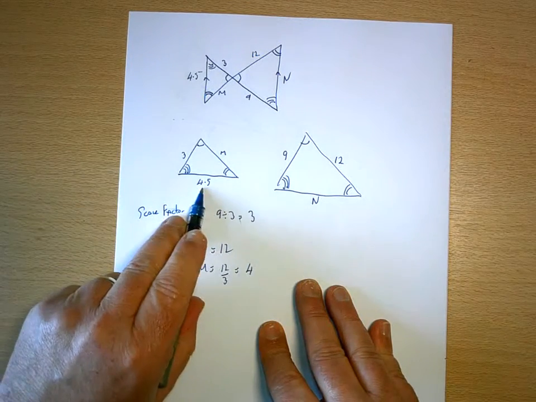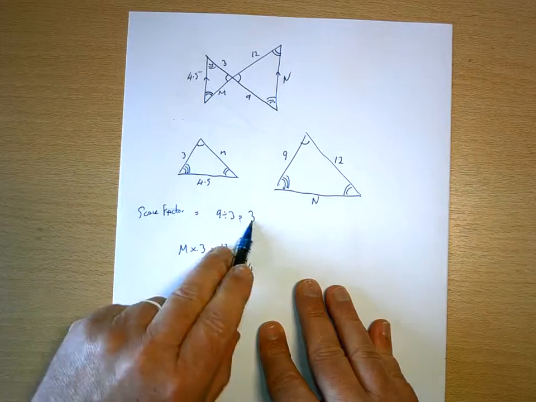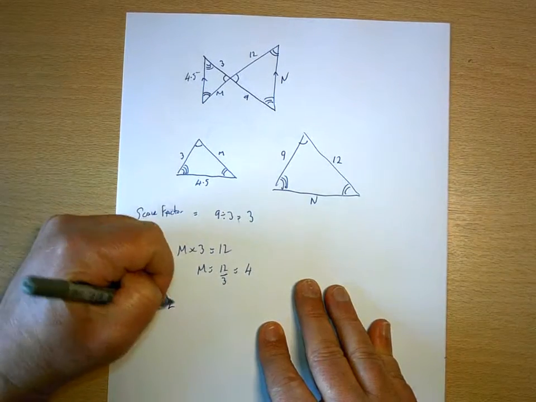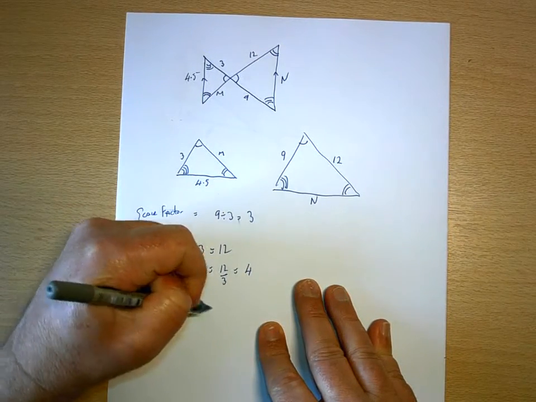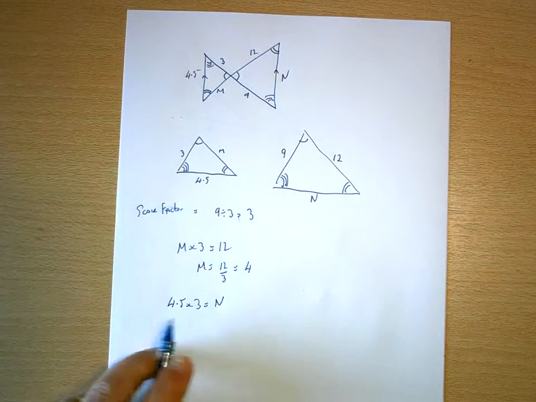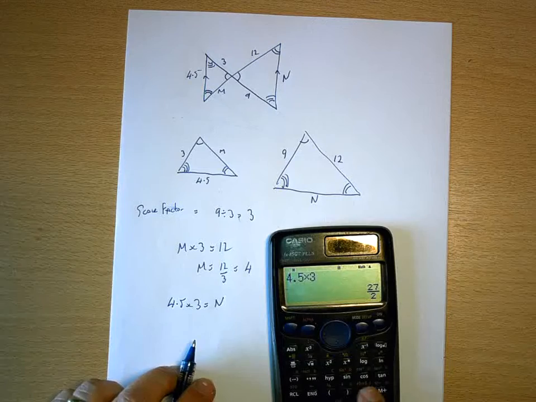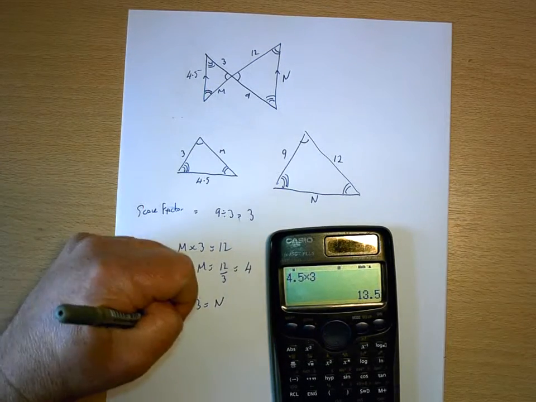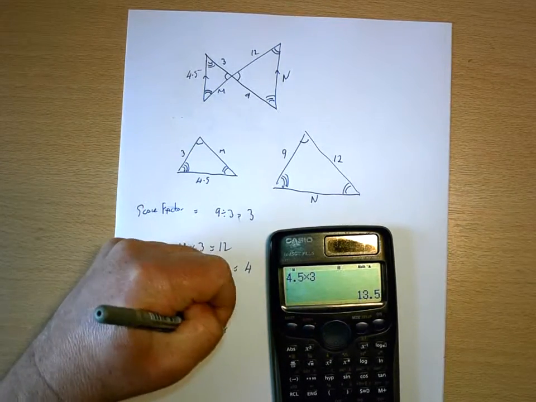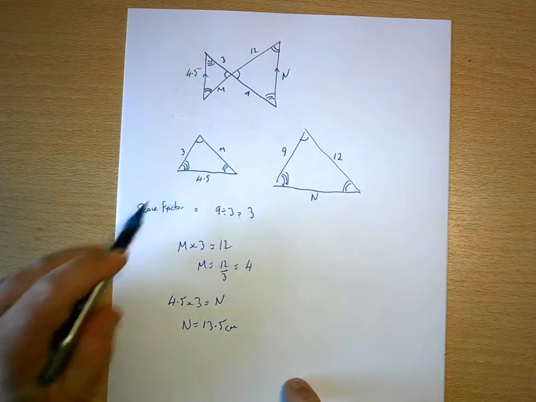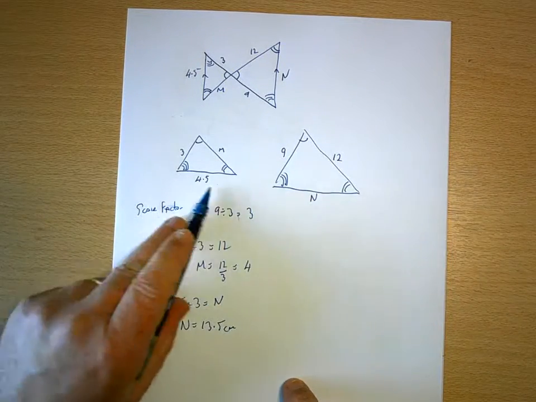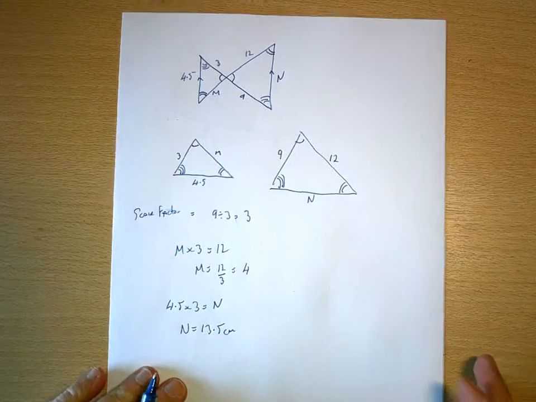And then 4.5 times 3 equals N. So 4.5 times 3, 13.5. So M is 4 and N is 13.5.